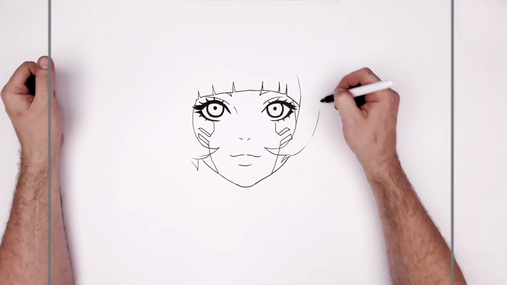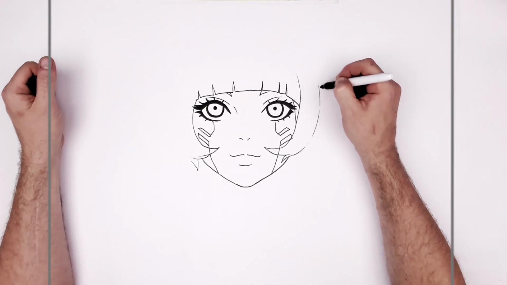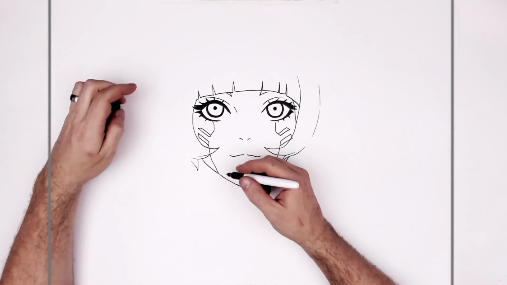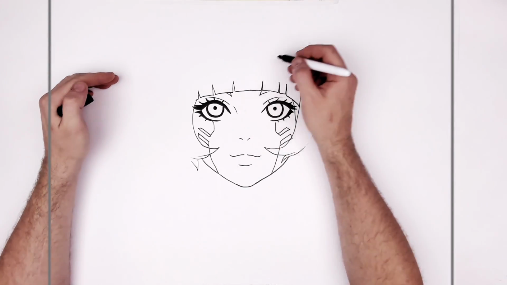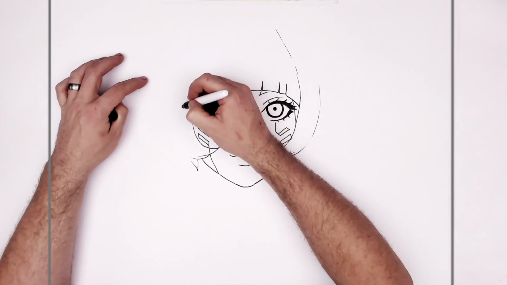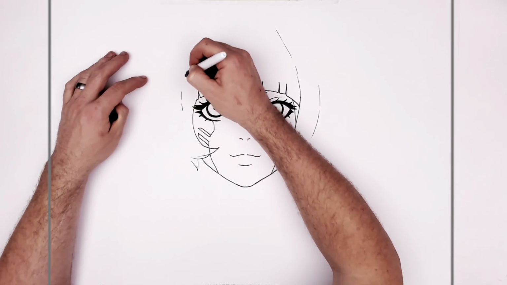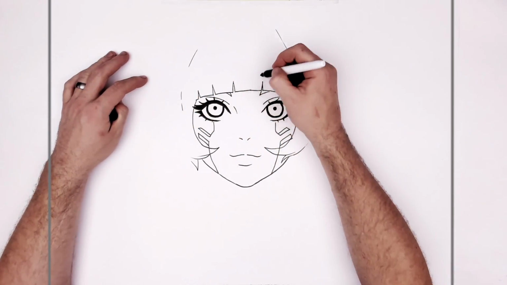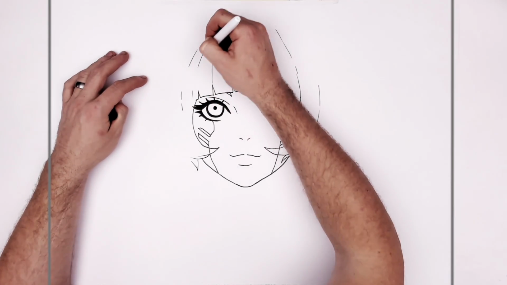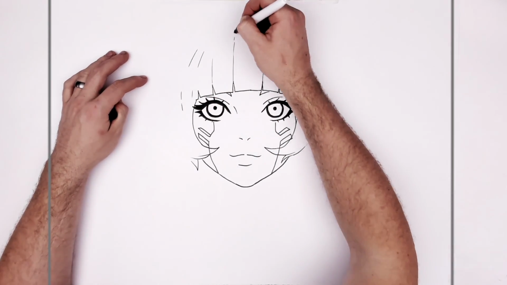And some sort of texture lines and stuff that come up this way. So like all around here we've got some more sort of textures and fringe lines and stuff.